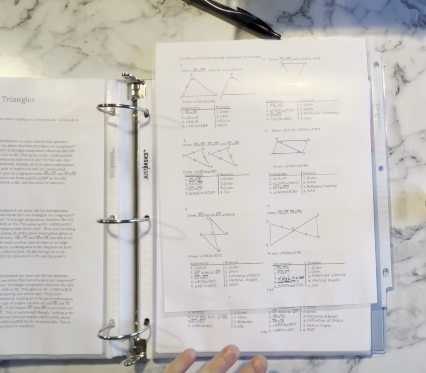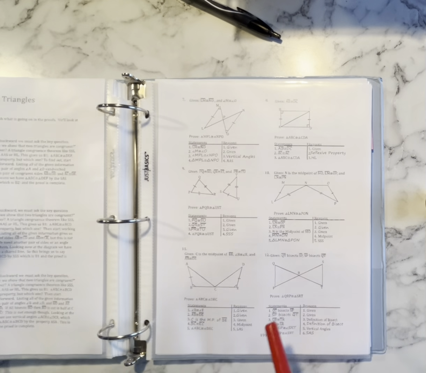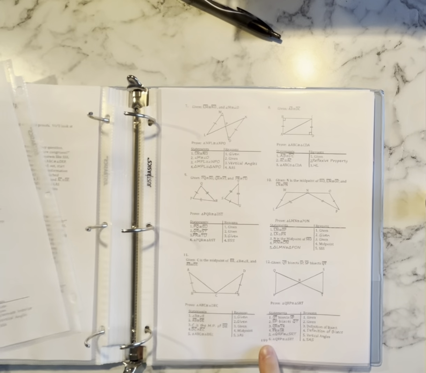And then last one on this page. Actually, let's skip that one because I don't know if you can read that really well. And we're just going to do some more examples over here. So let's go to number 7 on page 199.